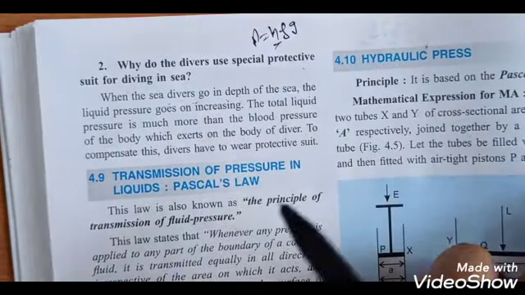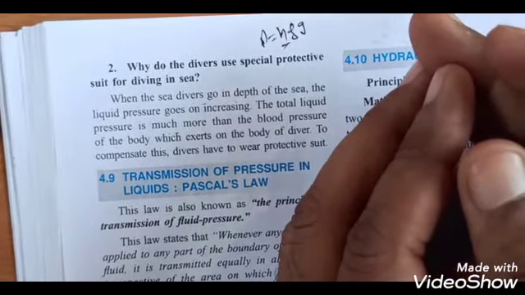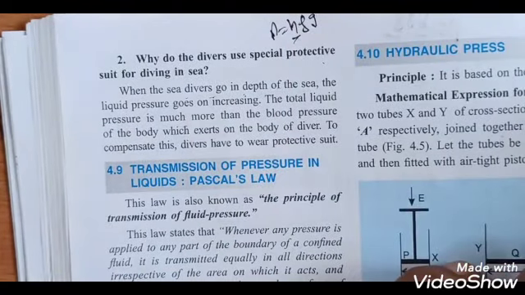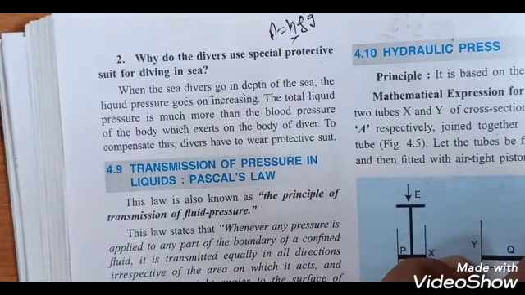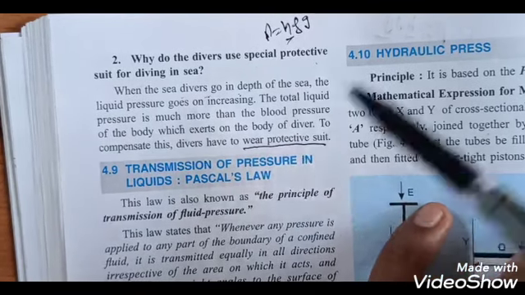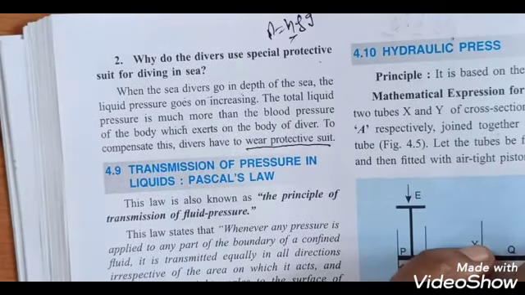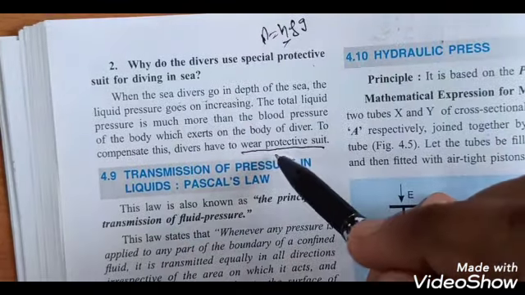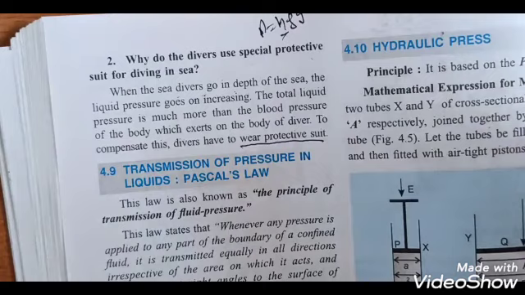So therefore the human body will collapse. It will be squeezed, and the person will die. Right? Just to protect his body from collapsing, the person wears a protective suit. This protective suit is designed in such a way that it protects the body from the pressure of the water. The pressure of the water is compensated by the suit, and the body inside is protected from that high pressure. Clear? So this is the reason.